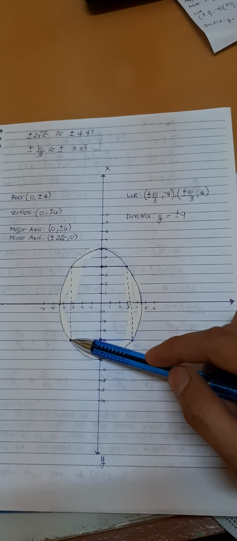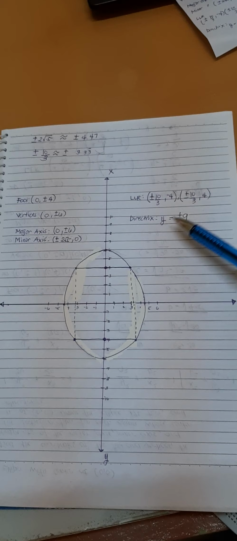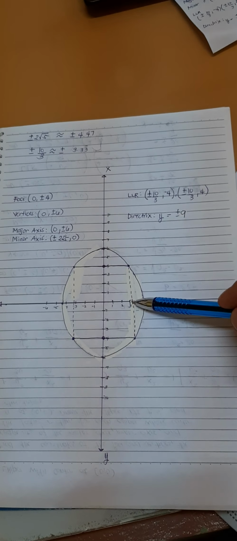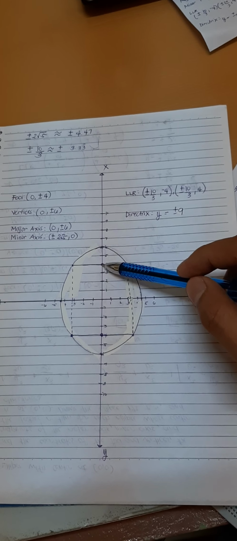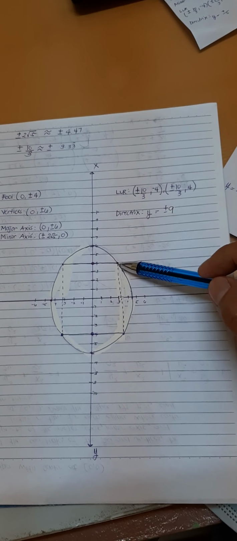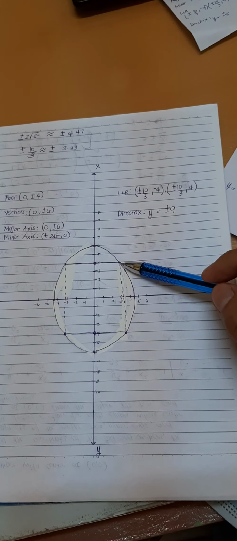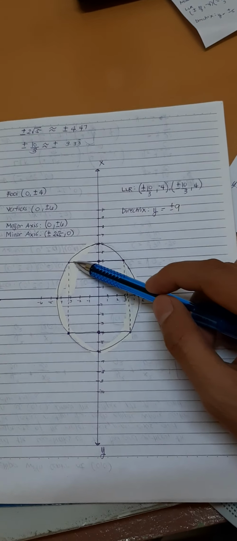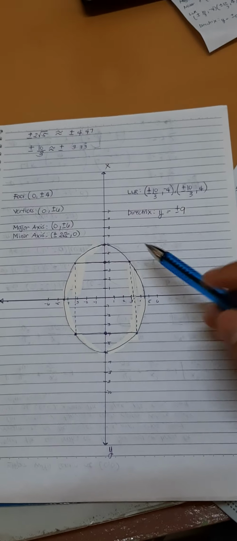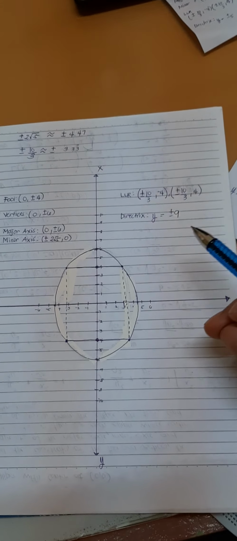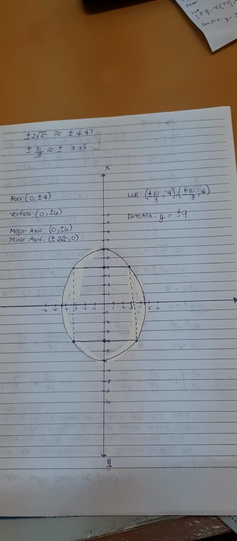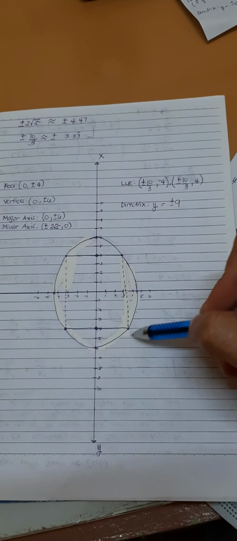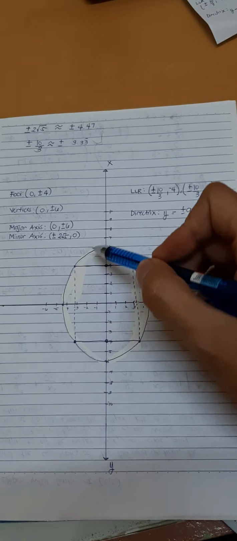Next one, we have positive 3.33 and positive 4. The intersection of the two values, the point is located here. And for the negative one, we have negative 3.33 and positive 4. So we have it here. We plotted already all the points in our Cartesian coordinate system. So we will now connect the dots, which will give you an ellipse. So this is now the graph of your ellipse.